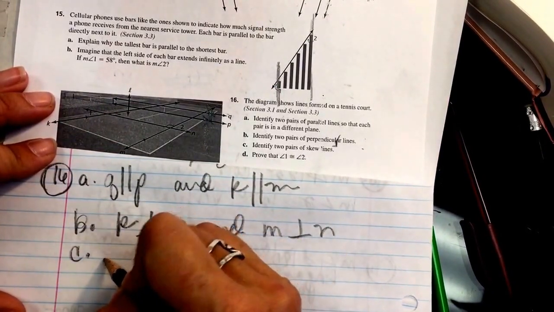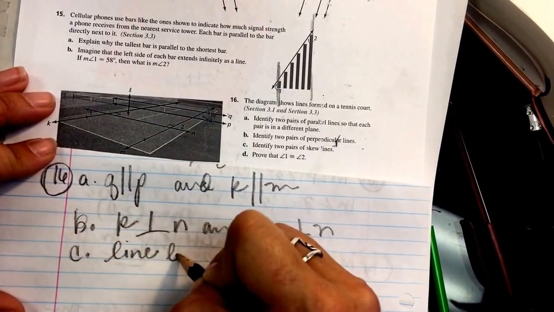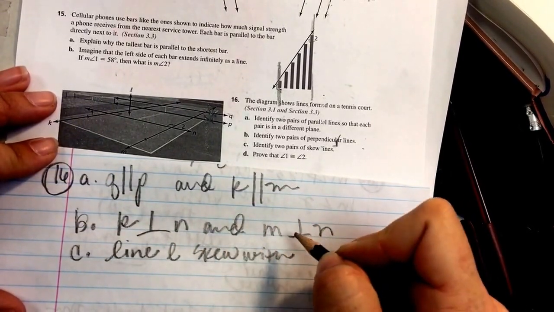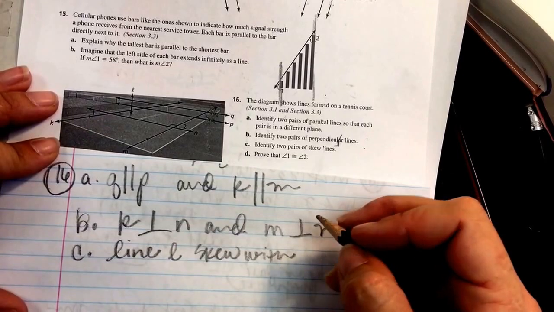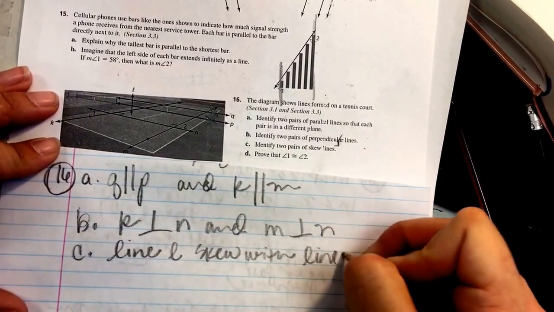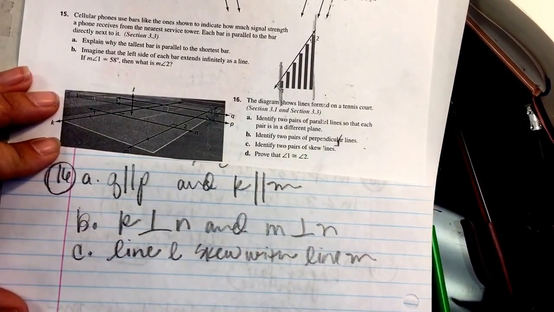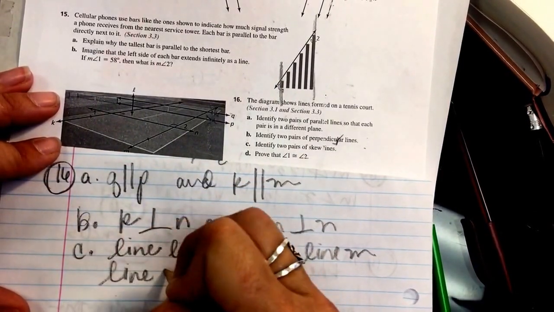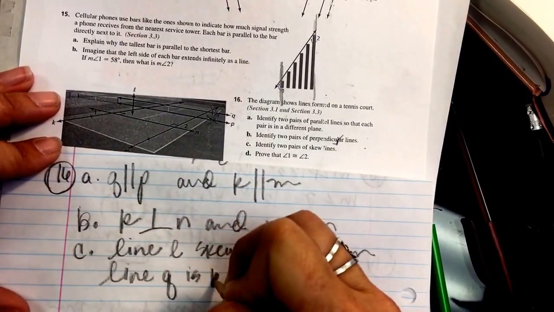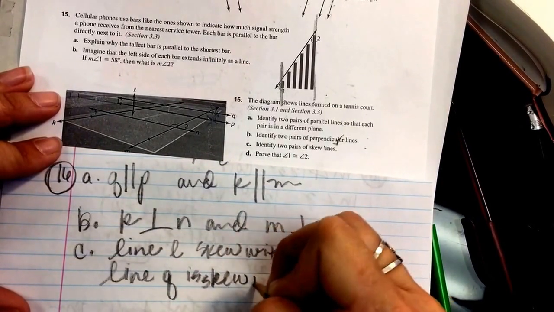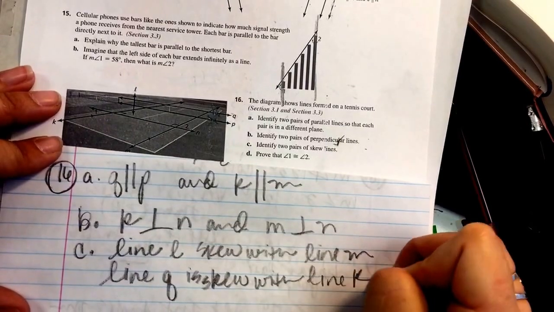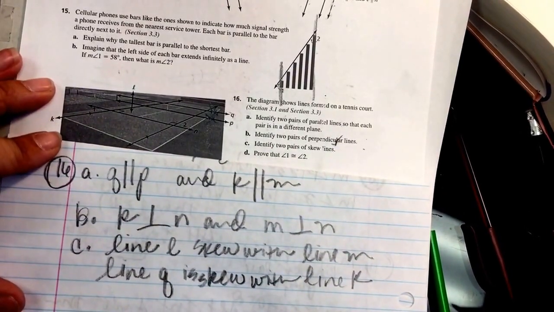Let's talk about line L is skew with line M, never going to intersect that. And another example of skew lines, how about the top of the net? Line Q is skew with line K. There's a couple of examples. I could come up with others as well.